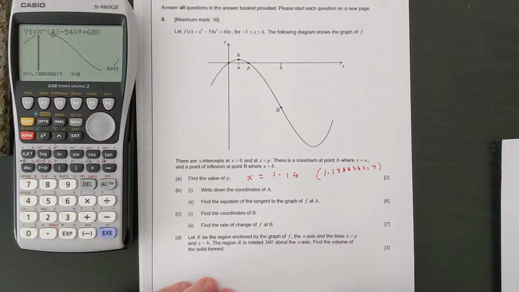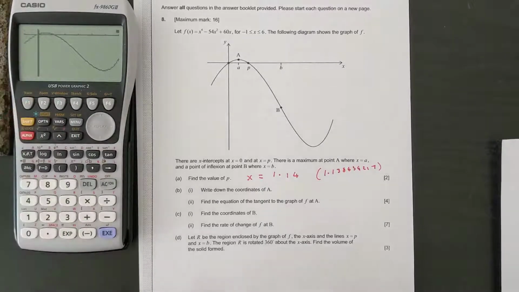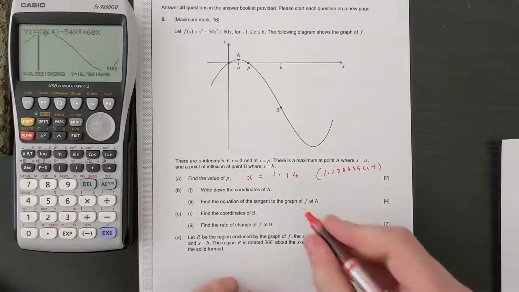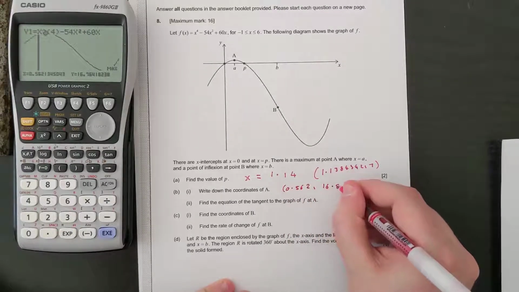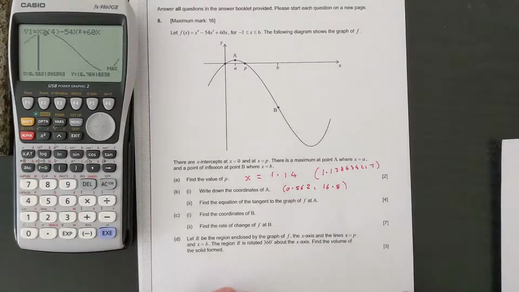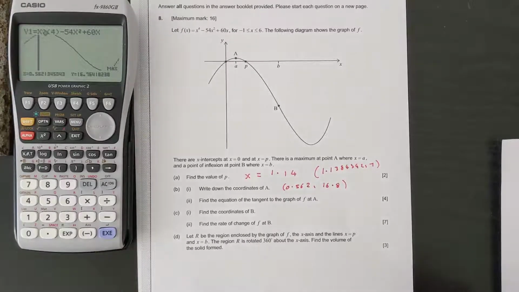I'm asked to write down the coordinates of A. Write down means no working is necessary. Once again, I'm using gsolve. I want my maximum value, so I go to max, and it tells me my maximum value is at 0.562, 16.8. I don't really want the hassle of having to write those down to so many significant figures when they're so easy to find, so if I need them again I will use them.